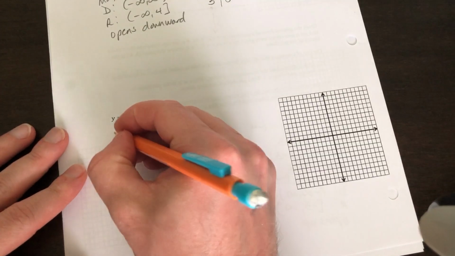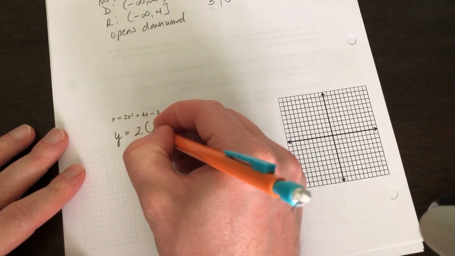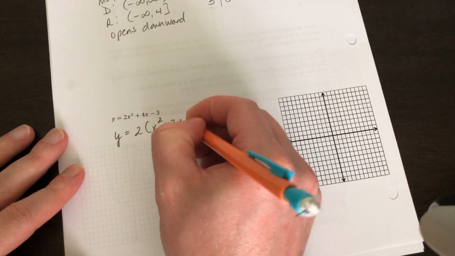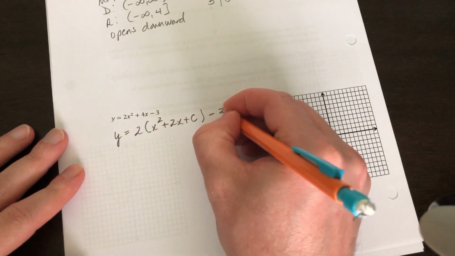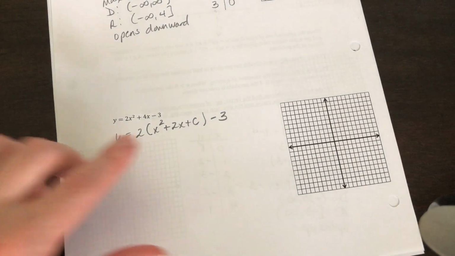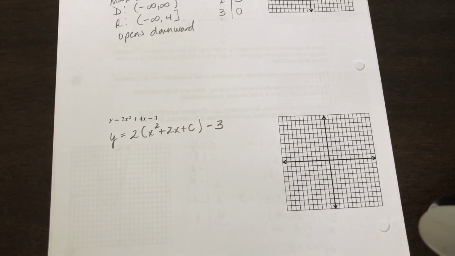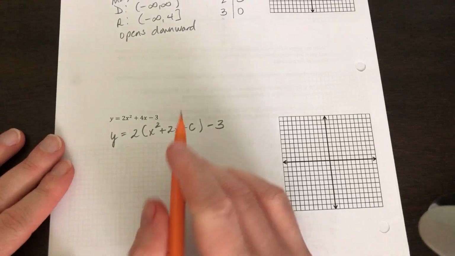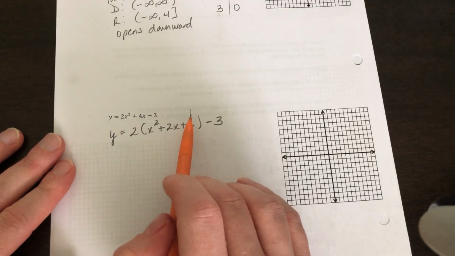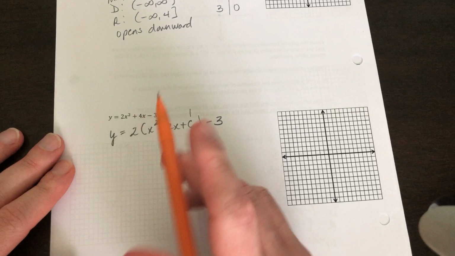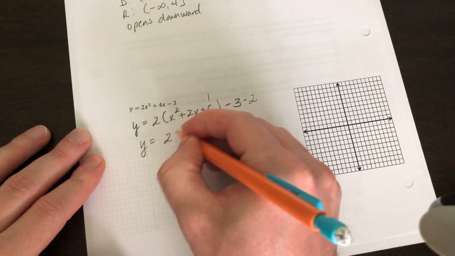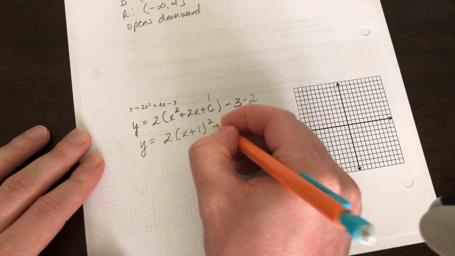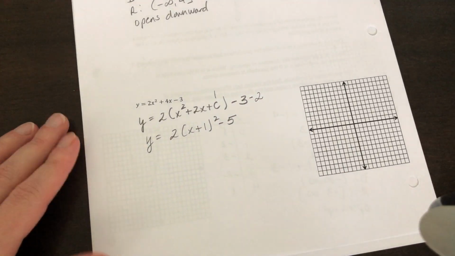Okay. Next one. Y is equal to 2. We're going to factor out that 2. Put our plus c, and we're going to kick out the negative 3. Make sure you don't forget to divide that middle number. Okay, so completing the square. 2 divided by 2 is 1. 1 squared is 1. So I'm putting 1 times 2 in, that's 2. So I have to take a 2 out. So I get y is equal to 2 times x plus 1 quantity squared minus 5.